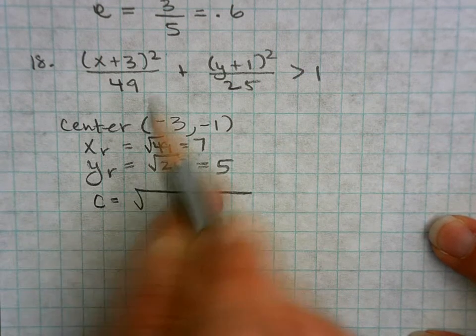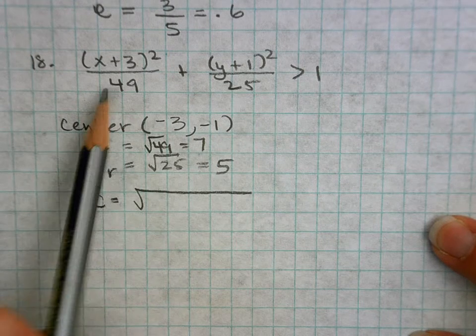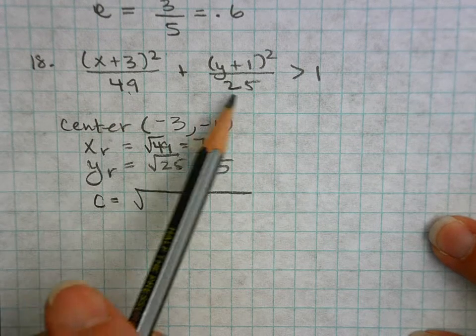So then I'm going to find my value for c. I'm going to subtract the denominators, and I always want to do the smaller one subtracted from the larger. So I'm going to do 49 minus 25.